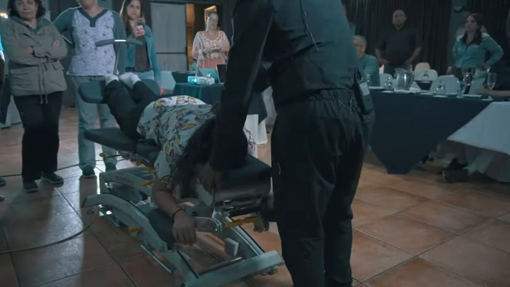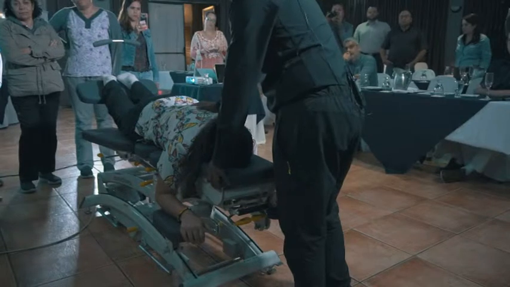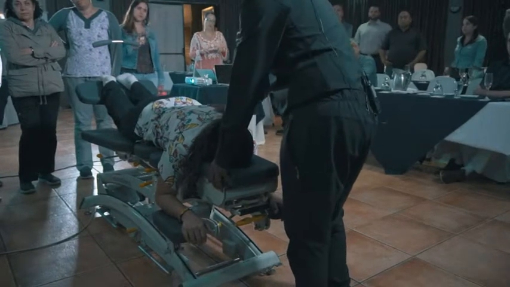So now how to start treating this lady? If you're going to do massage, it's not going to work because you're working on the muscles, but the problem is in the joint.